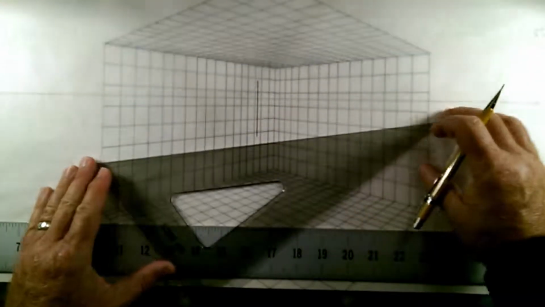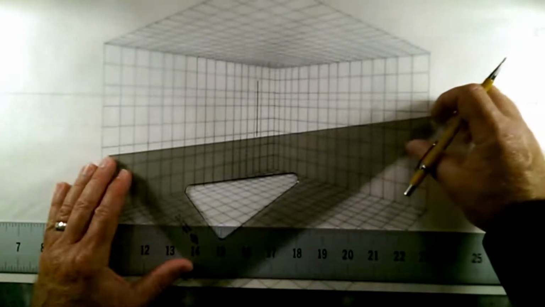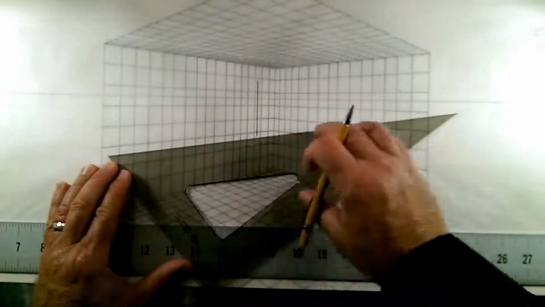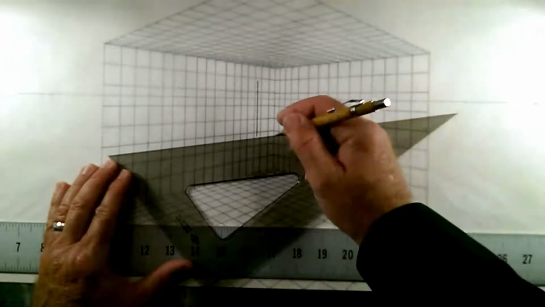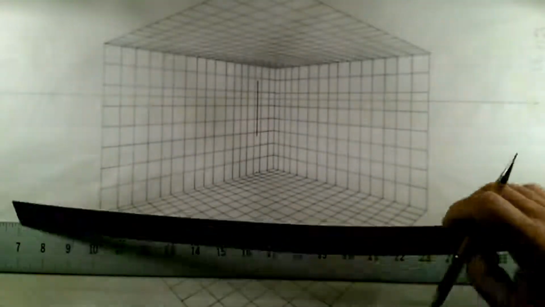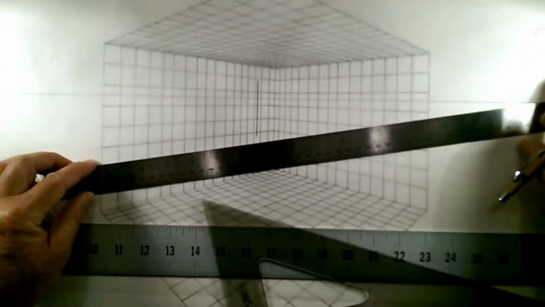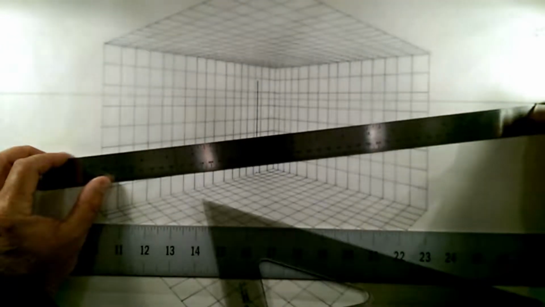So what we'll do is we will align a straight edge with a vanishing point. And I'm using a clear one for this purpose. I'm using the grid really rather than the vanishing point, mainly so you can see the lines. But let's switch over to a straight edge. You can line it up exactly precisely with the vanishing point. Use the vanishing point as a pivot.